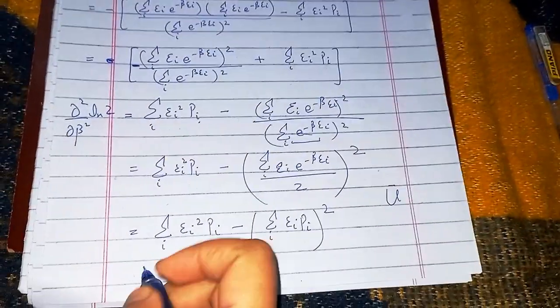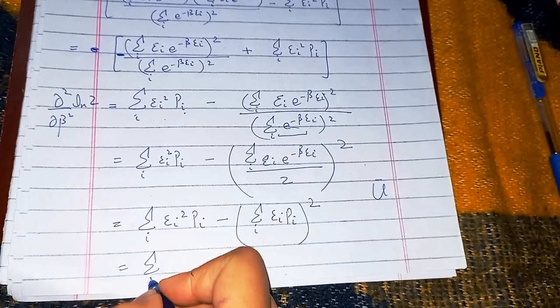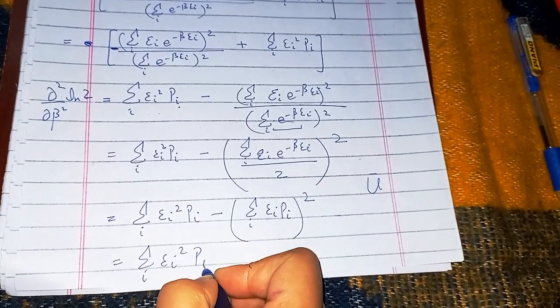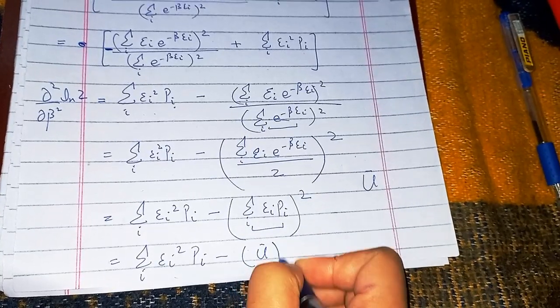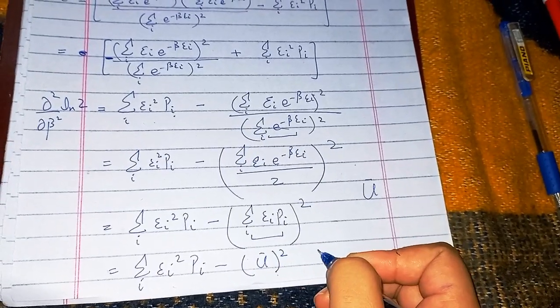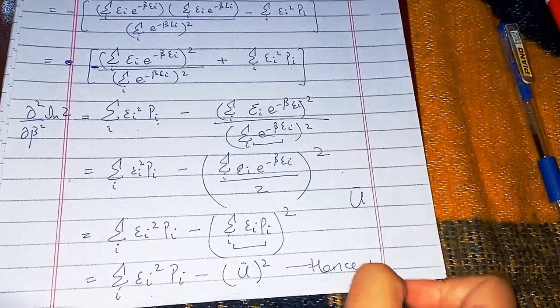We proved it in the first relation, so we can plug it right into this equation. In place of this whole term, we can write average energy, that is u square, and that is what we needed to prove, hence proved.